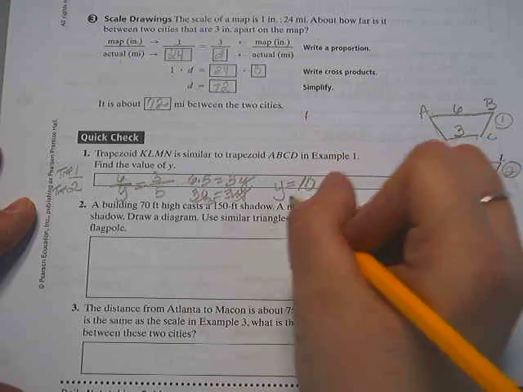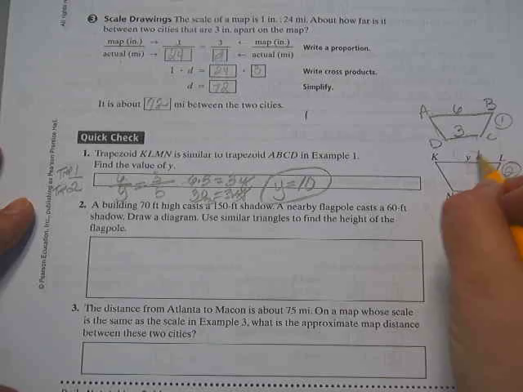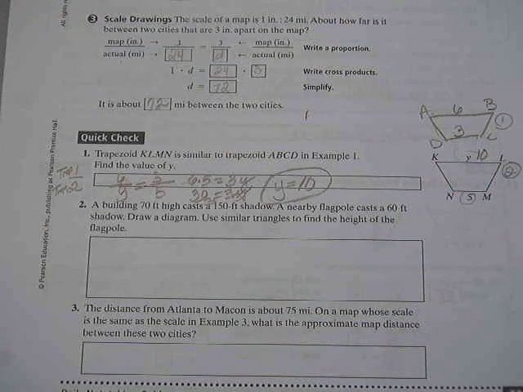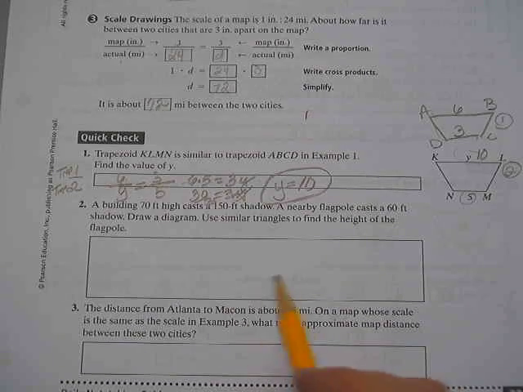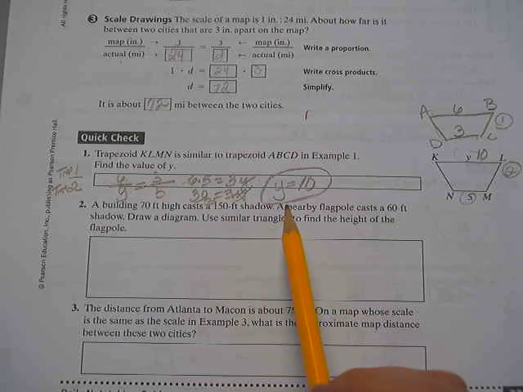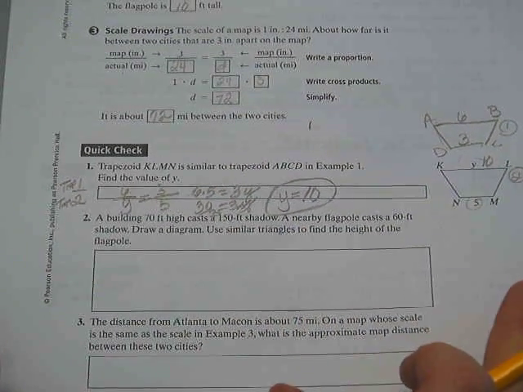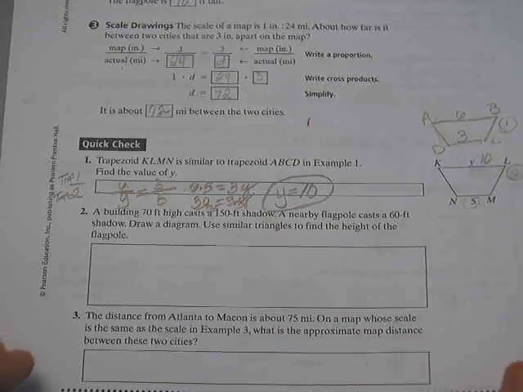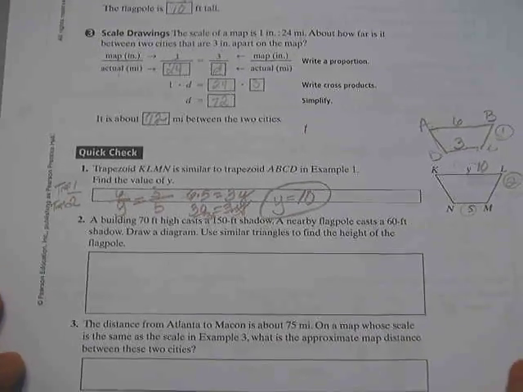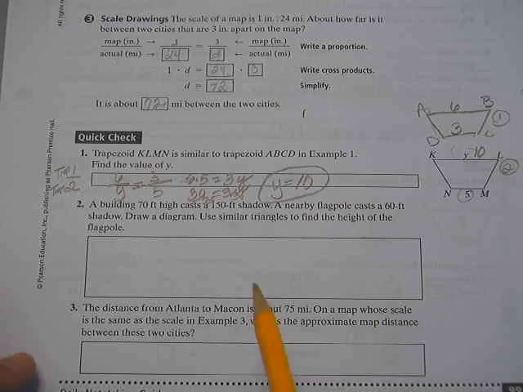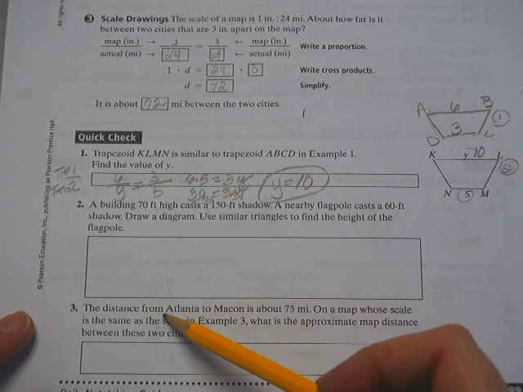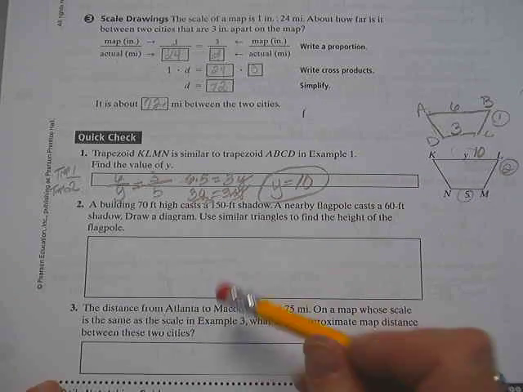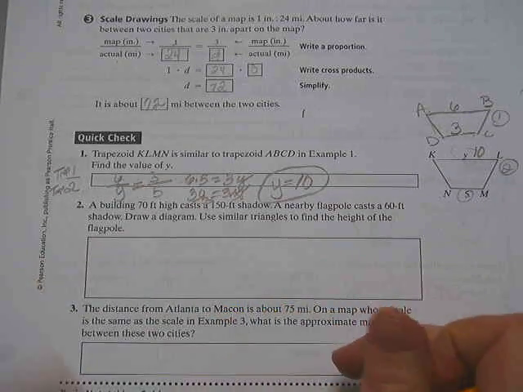All right, let's do our cross products here. 6 times 5 has to equal 3 times y. What is 6 times 5? 30. What do I divide by to get y by itself? 3. Y equals, what's 30 divided by 3? 10.